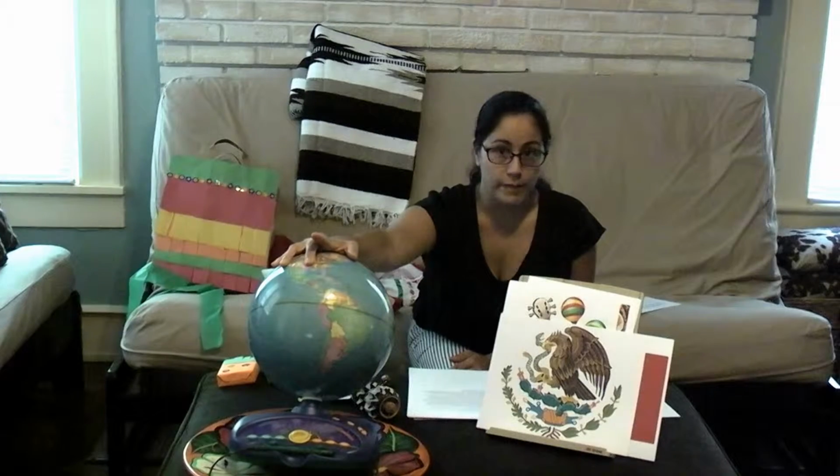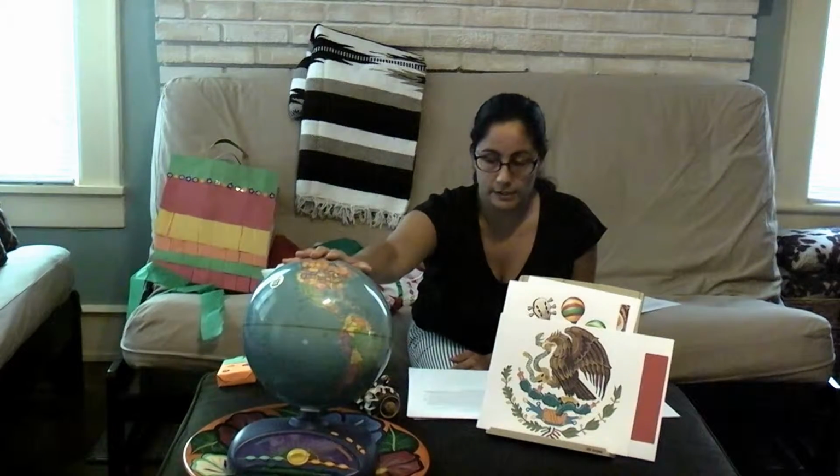I will also use the globe to locate Mexico. So we will first start by finding the United States, and then we'll see that right below it in the south border is Mexico. And we'll also notice that on the west side is the Pacific Ocean, and on the east side is the Gulf of Mexico, and on the south border of Mexico is Belize and Guatemala.